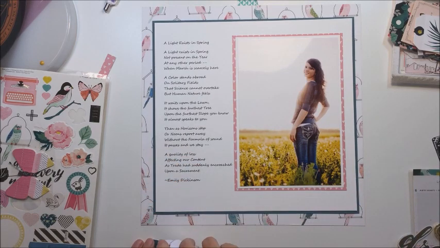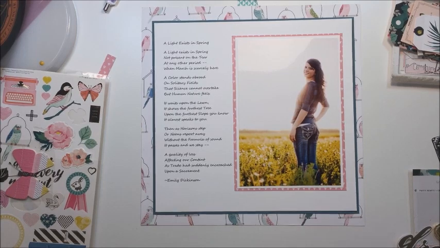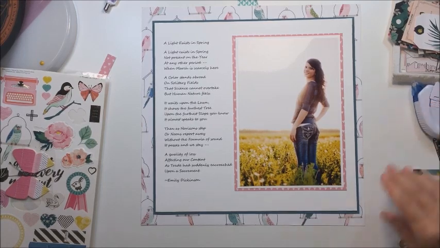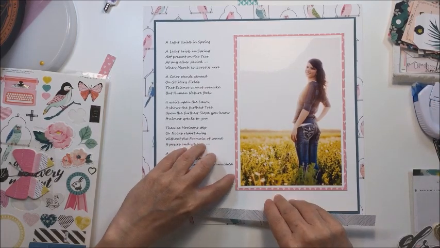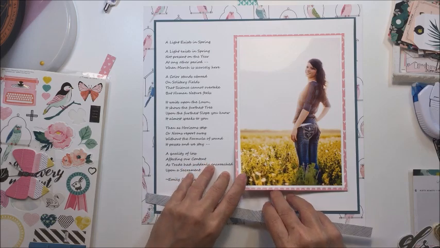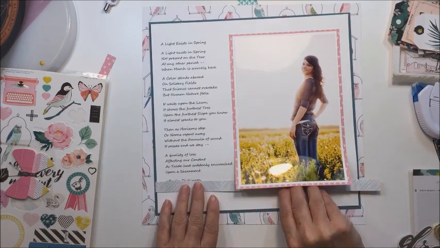I wanted to include a piece of literature that is special to me. And so this is what I chose to do. So you'll see the poem that I chose. It's an Emily Dickinson poem on the left of the photograph.